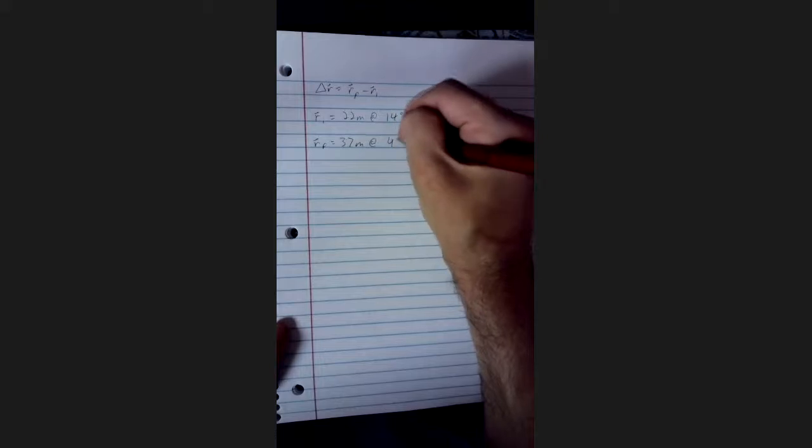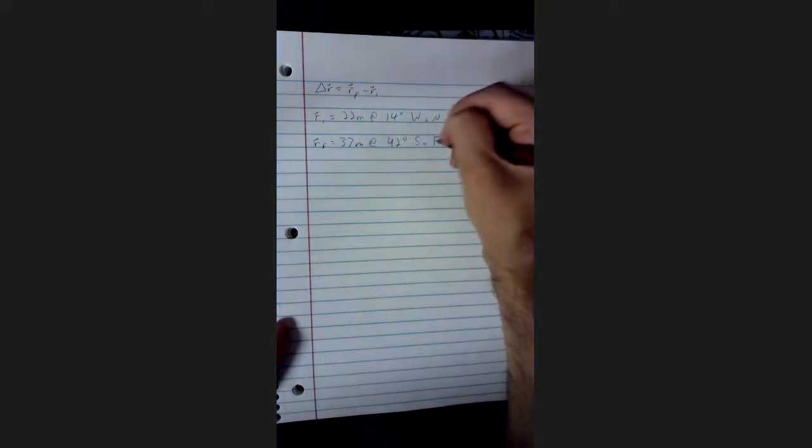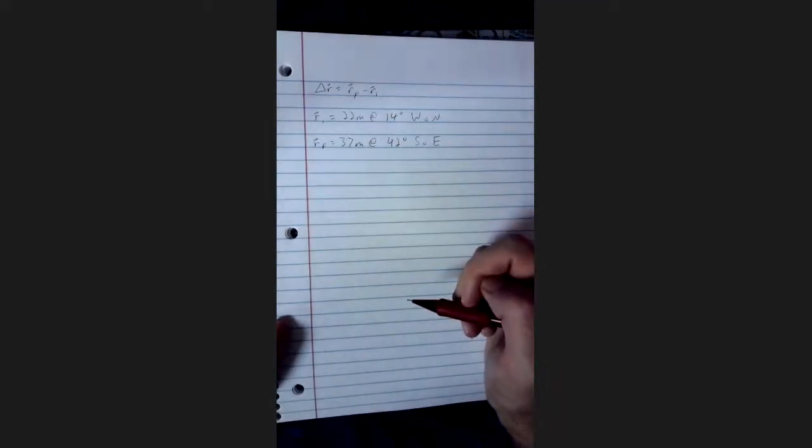Okay, as a follow-up to our last video, we said that the other way of finding the displacement is by subtracting an object's initial position from its final position. So let's suppose we know an object has an initial position of 22 meters at 14 degrees west of north, and it has a final position of 37 meters at 42 degrees south of east. So what we have to do then is subtract these two vectors.